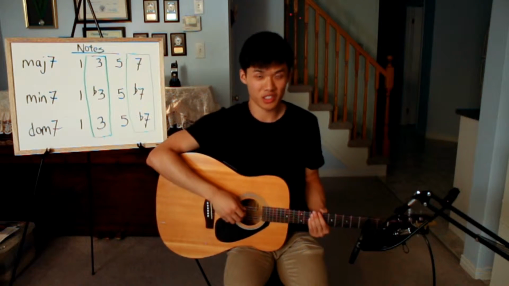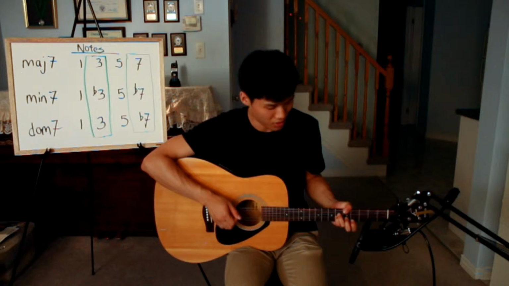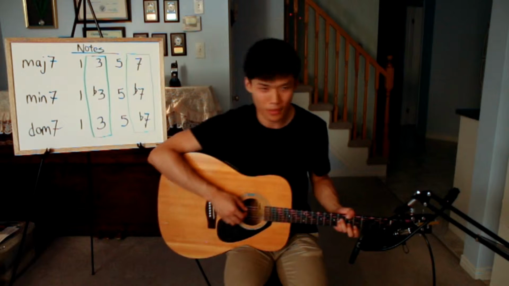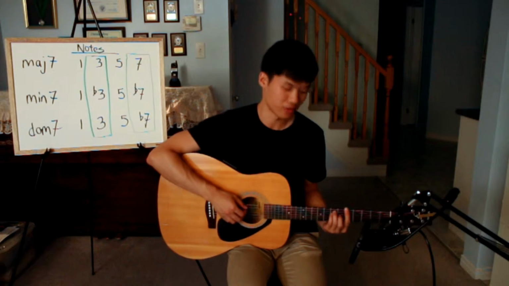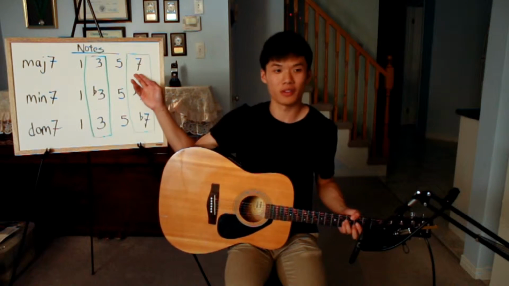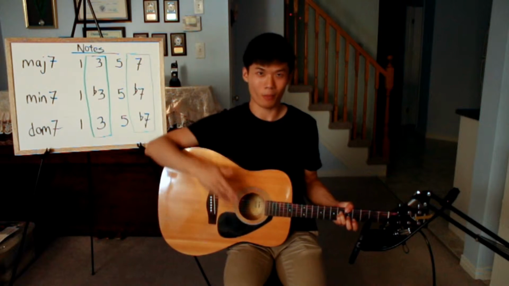In terms of what these chords sound like, the major 7 chord sounds like this. It sounds a little bit happy, but still a little bit gloomy at the same time. In comparison to a major chord, which sounds like this, by adding the 7 to the chord, we actually add a little bit of blues to it.